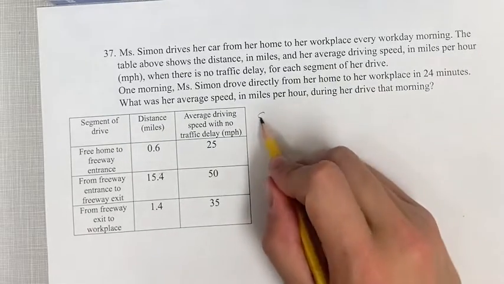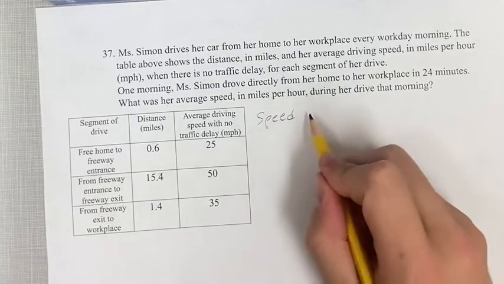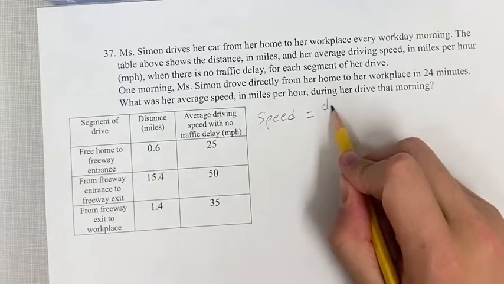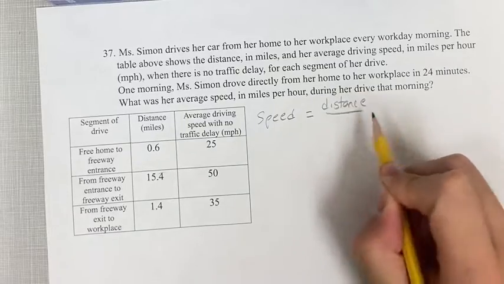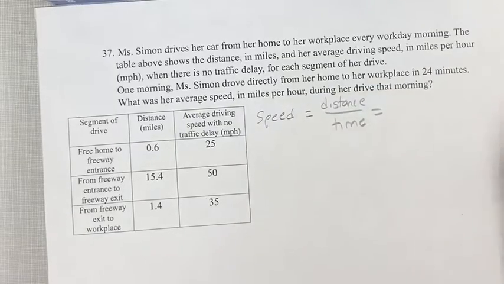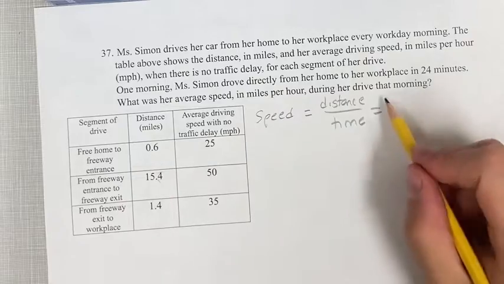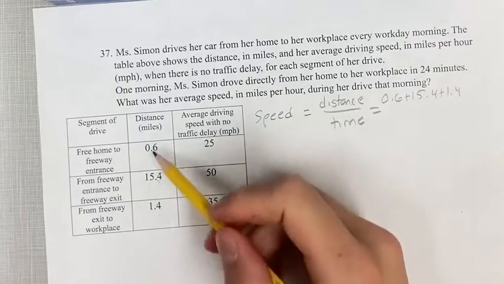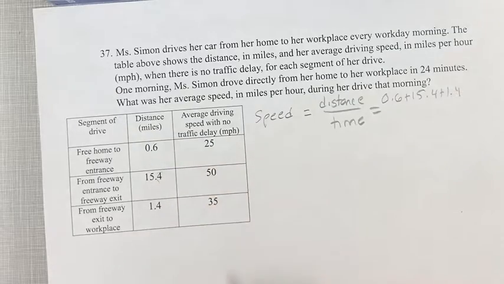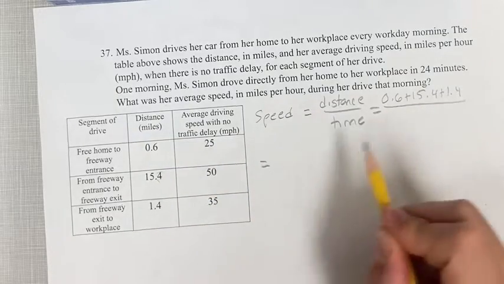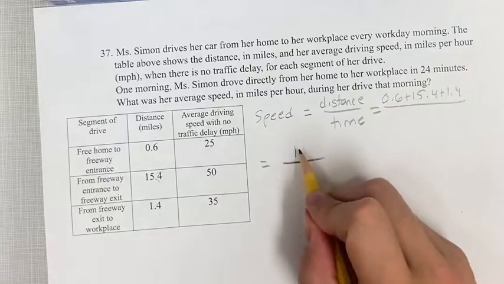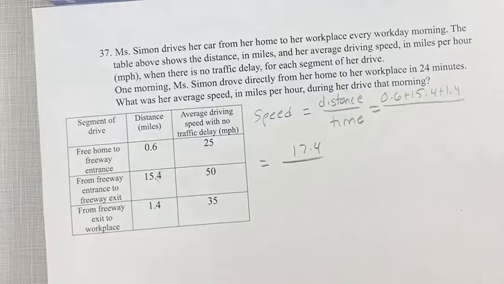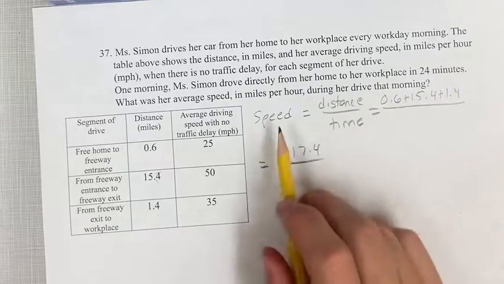So we wanted to find the speed in miles per hour. We just have to take the number of miles and divide it by the number of hours. So the miles is the distance. We're dividing by the number of hours, which is the time. So the distance is we just add up all these three. So we have 0.6 plus 15.4 plus 1.4. All these distances in miles, add them together, and you get the total, before we worry about the denominator, it's going to be 17.4 miles is all three of these added together. That's the total distance she traveled. Divided by the time, we're looking for miles per hour.